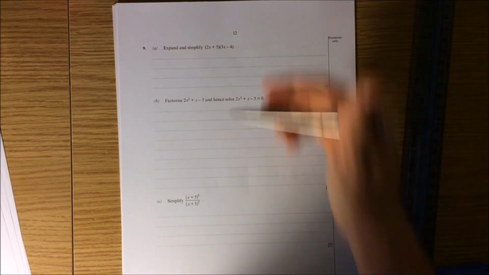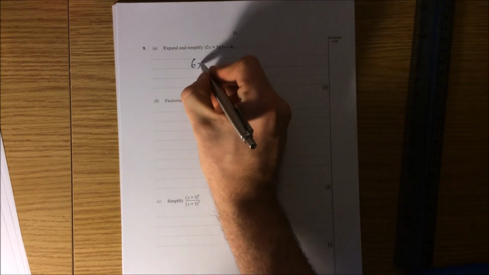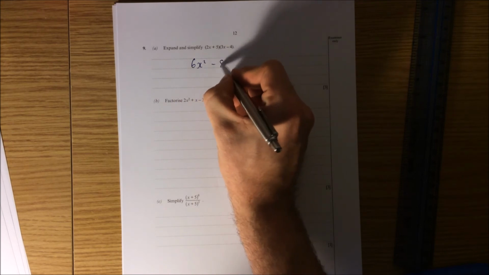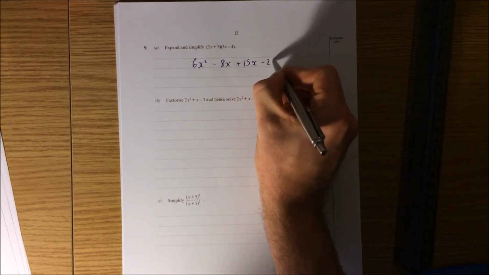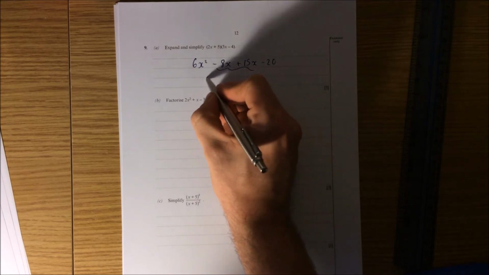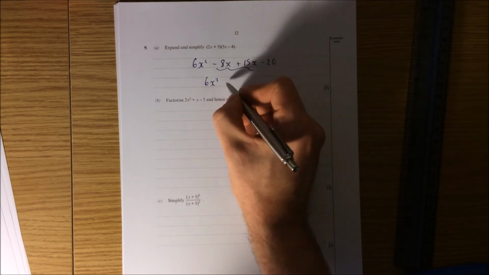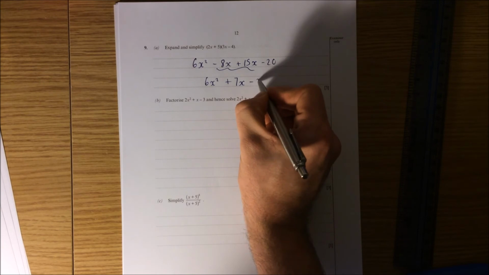Expand and simplify, so we're going to use FOIL. So first will give us 6x squared, outside will give us minus 8x, inside will give us plus 15x, and last will give us minus 20. Tidy these terms up, minus 8 plus 15 will leave us with plus 7x, so 6x squared plus 7x and minus 20 on the end.